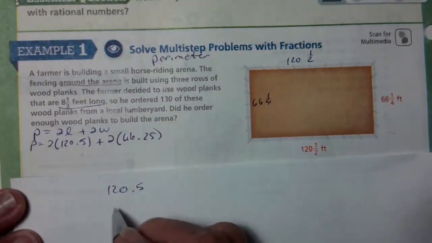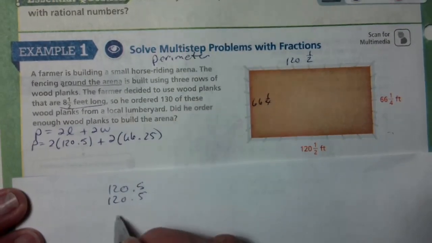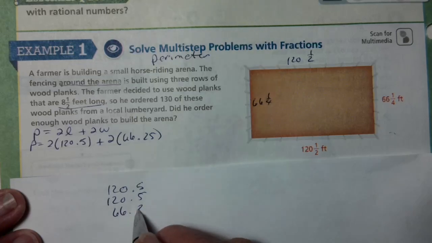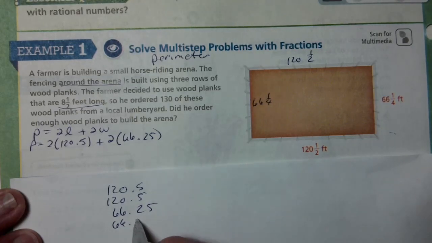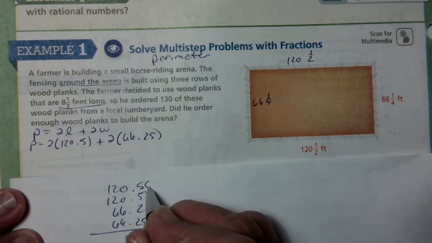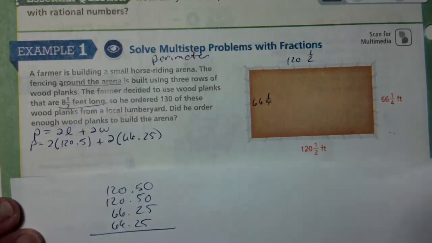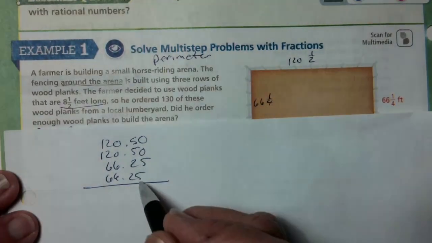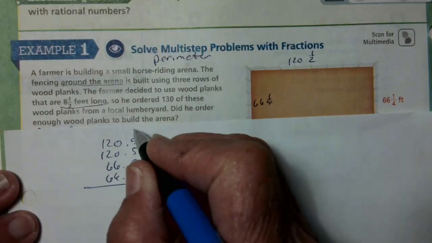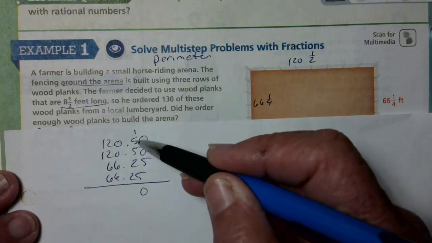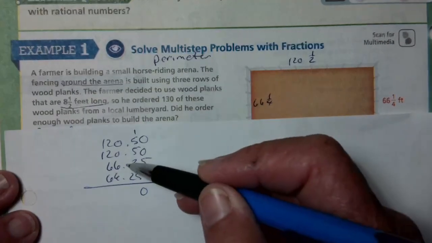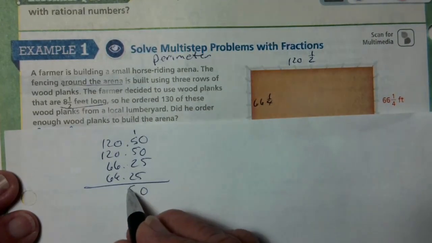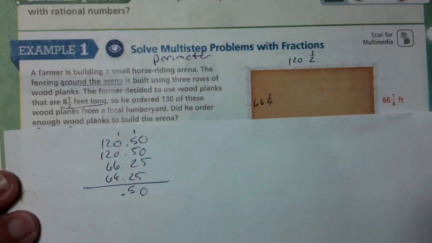Let's take 120.5 and 120.5 and a 66.25 and a 66.25, and let's add all this up. Annex a couple of zeros on there. So we have 5, 10, write down the 0, carry the 1. I have 5, 10, 11, 12, 13, 14, 15. Write down the 5, carry the 1.